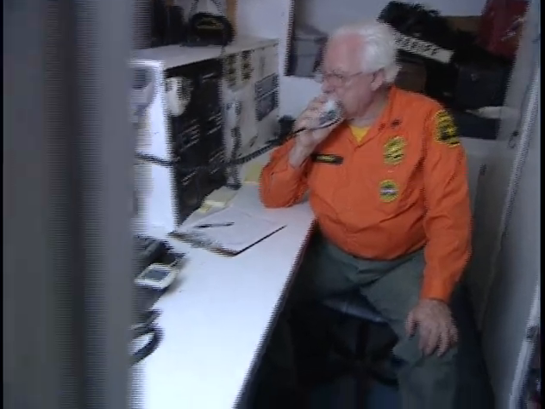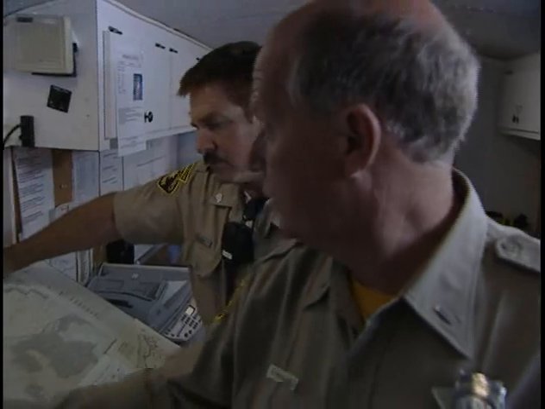Team 4, Team 3 reports the subject is west. Bridge, that team's been assembled ready for briefing. Be right with you. Let's put a team into this area and this area. I'll be right back.